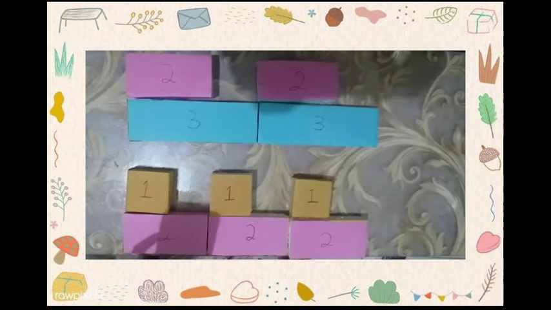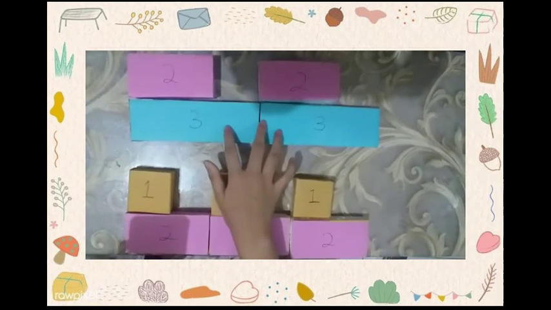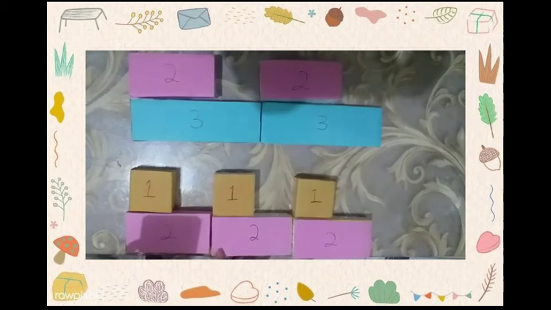It turns out that the length is the same when the bottom rods are lined up: 2 blue rods and 3 pink rods.